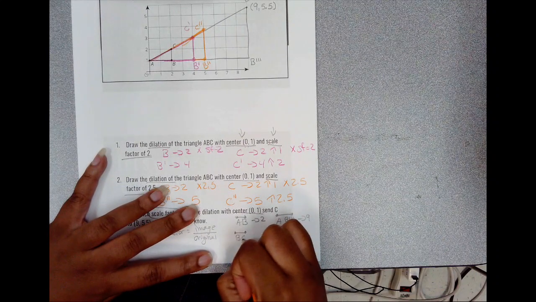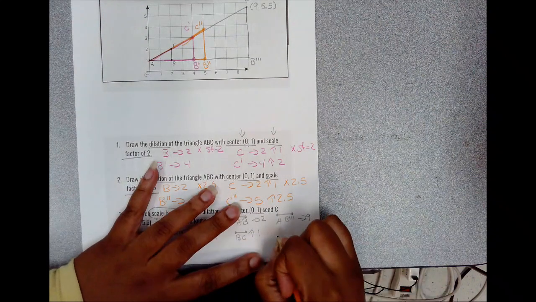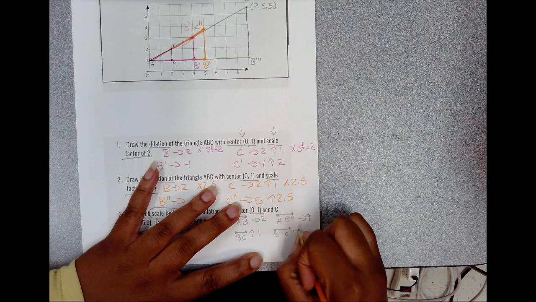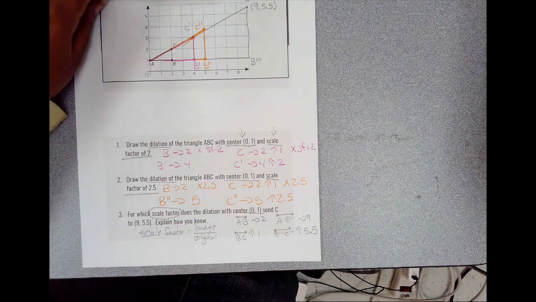Segment BC is up 1 unit. Segment B triple prime, C triple prime is up a total of 5.5 units.